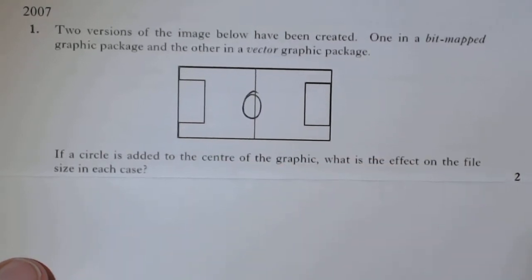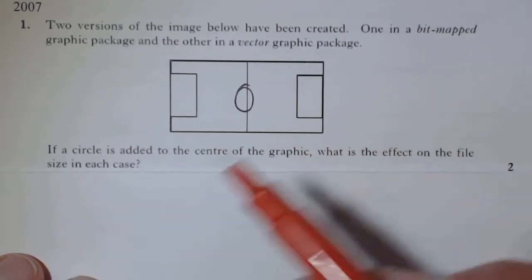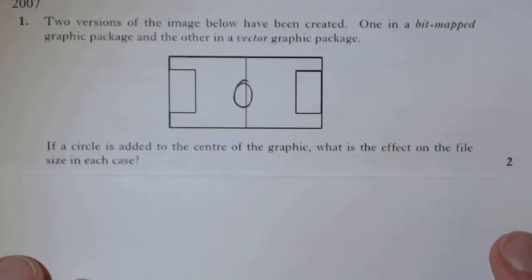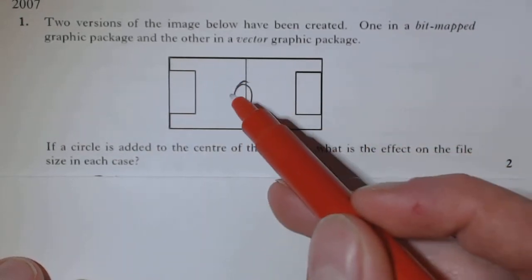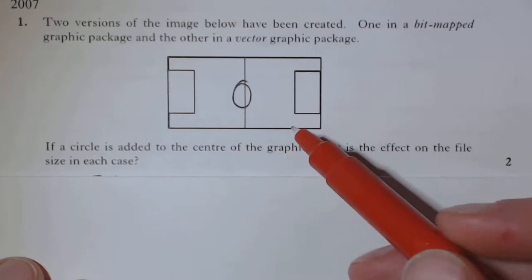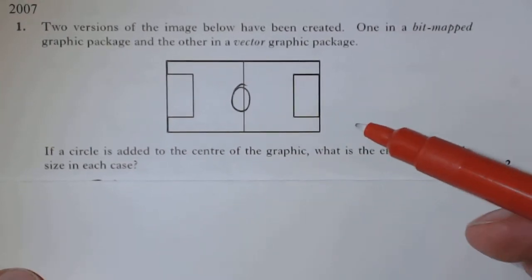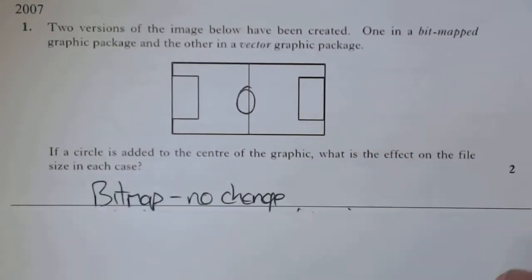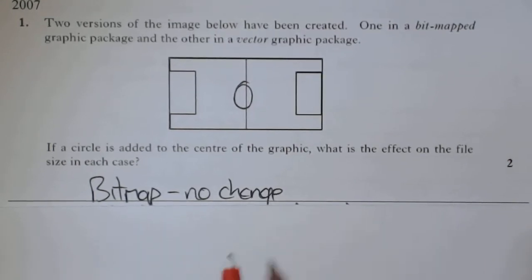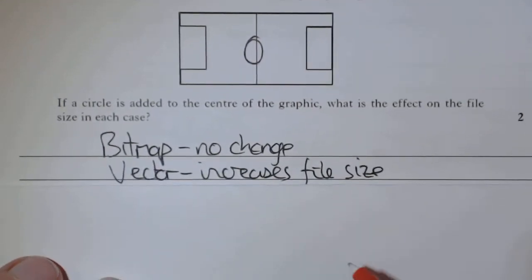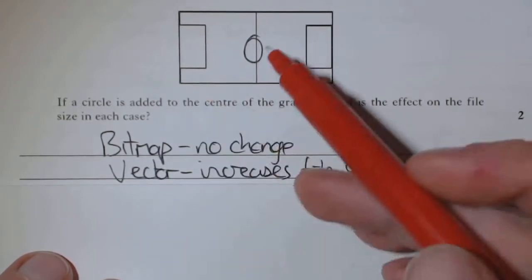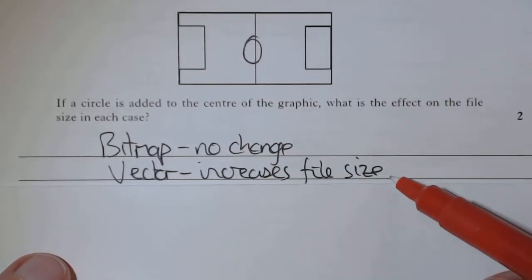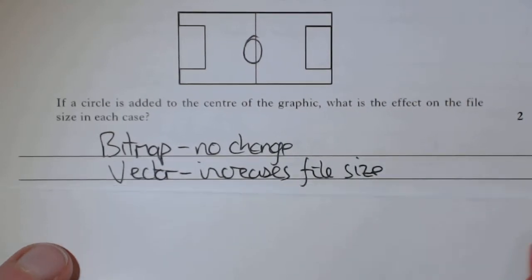So the actual file size in a bitmap wouldn't change because all you're doing is changing the colours of the pixels. If it was a vector, you're adding another object which has to have its attributes saved. So with a vector, the actual file size does increase. So with bitmap, there's no change to file size, but with a vector, the file size increases. So if I start adding more objects, the file size will increase with vector, but there's no change with bitmap.